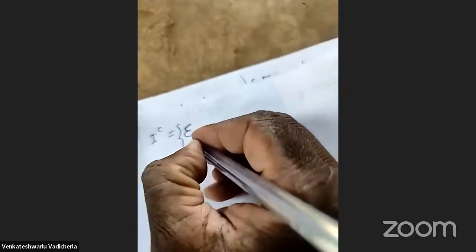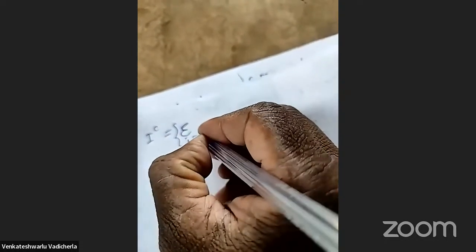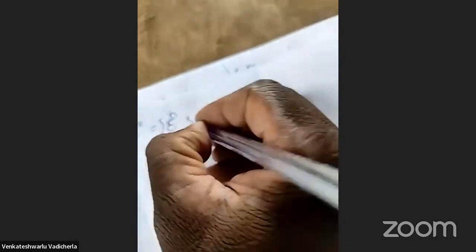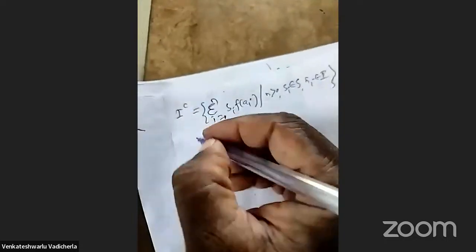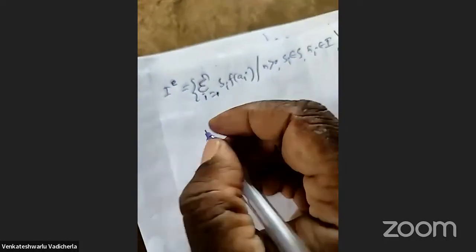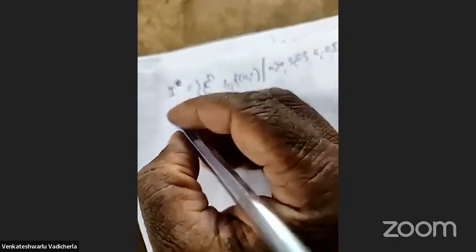This is I power of E, which is equal to the summation for i equal to 1 to n of s_i F of a_i, such that n greater than 0, where small s_i belongs to capital S and a_i belongs to I. So what is the meaning here? Contraction, I power of E, the extension.